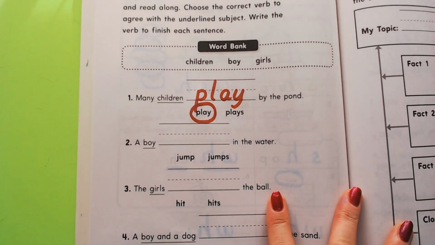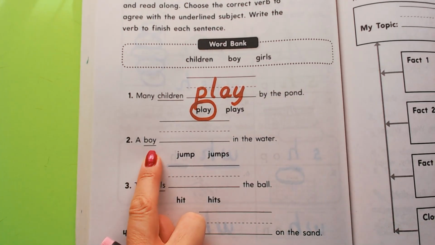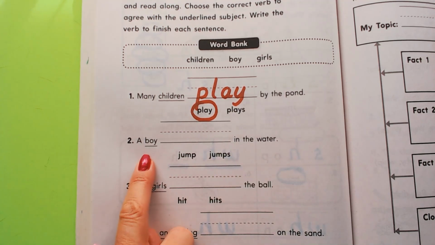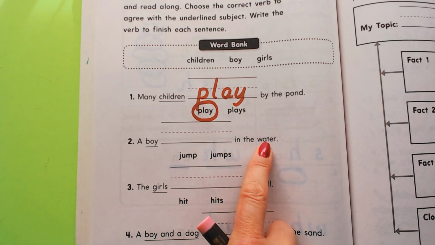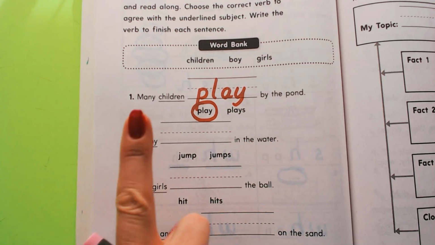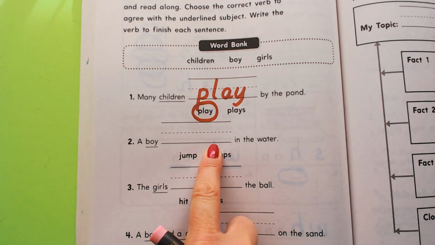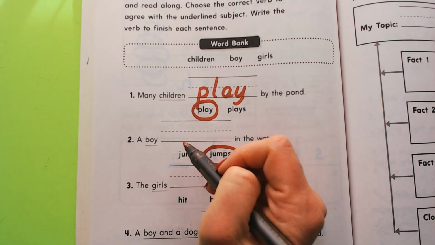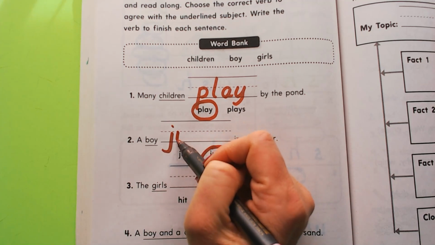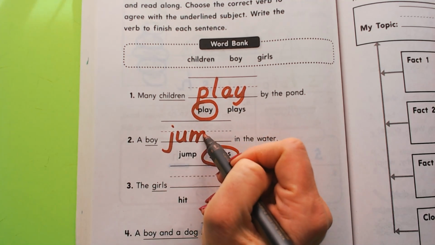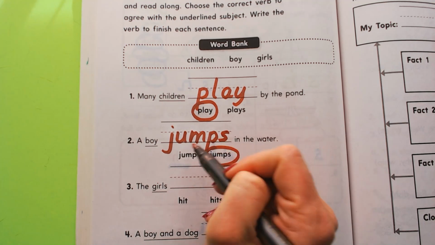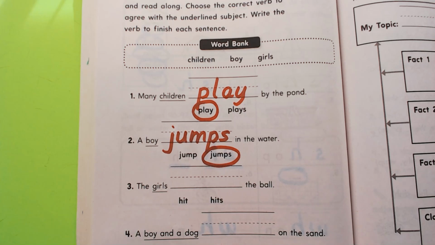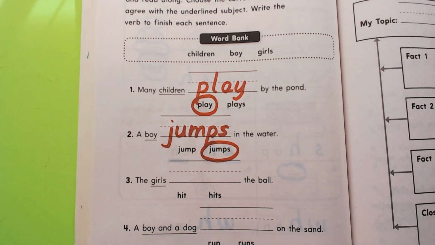Good job. A boy jump in the water. A boy jumps in the water. So a boy, that means one. That means whatever verb follows it, it's going to have an S after it. So it has to be this one. Jumps. A boy jumps in the water. That sounds good. The subject and the verb agreed.